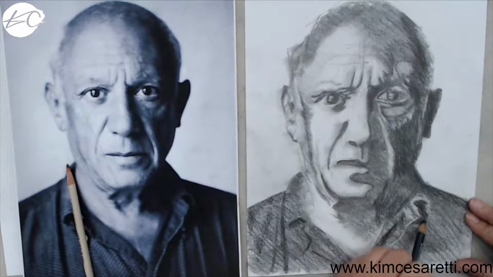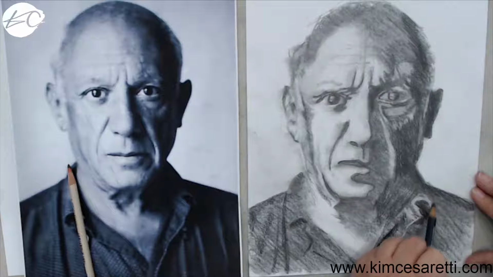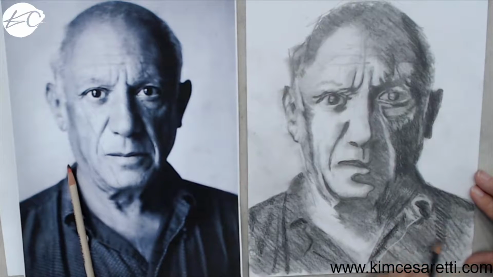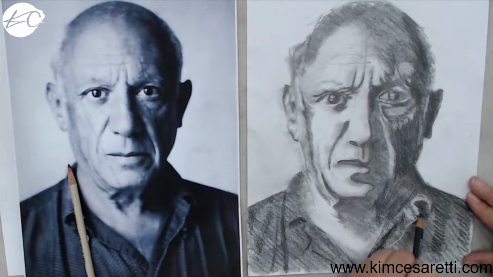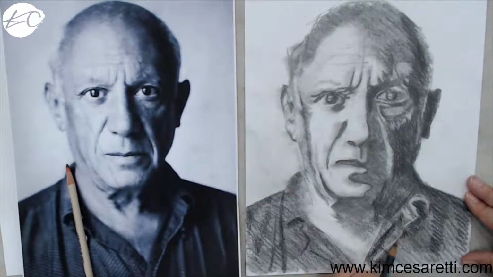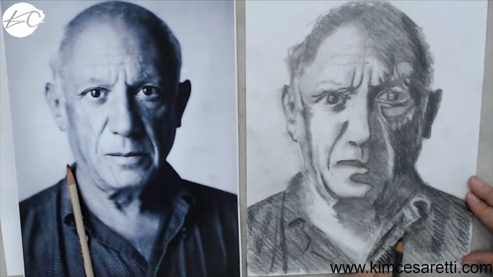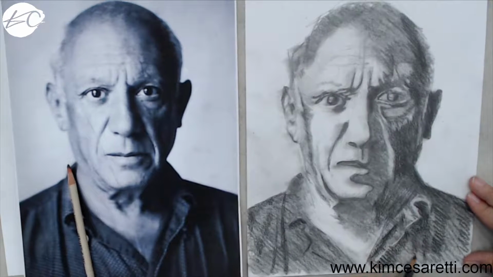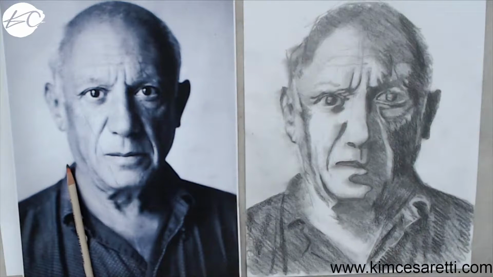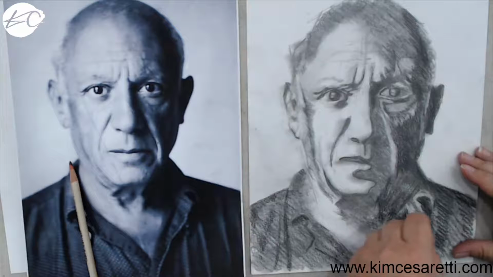So, negative shade in here. Wrinkles in the shirt. Here we go.